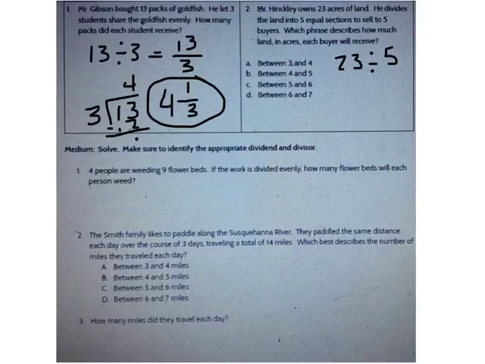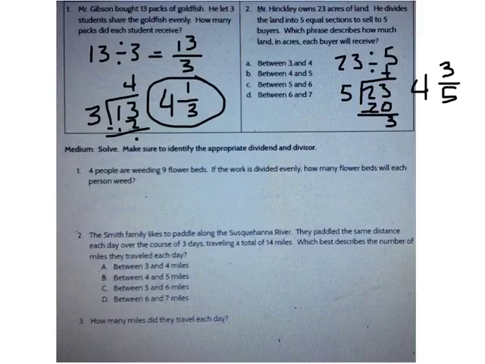First, write it as a mixed number. What's 23 divided by 5 written as a mixed number? It's 4 3/5. Now answer the question. Between which 2 whole numbers does that lie? It lies between 4 and 5.